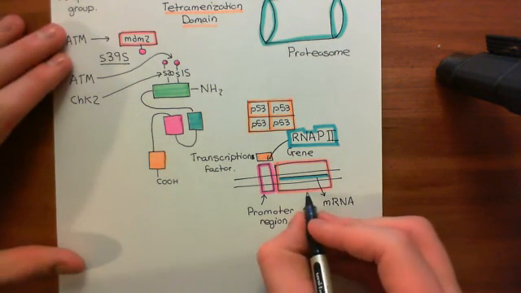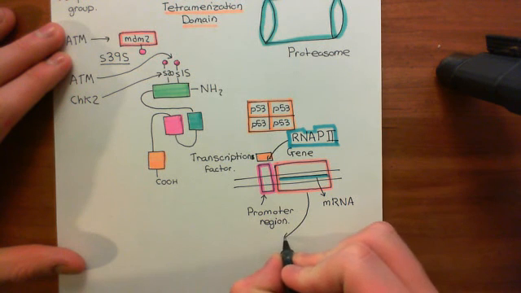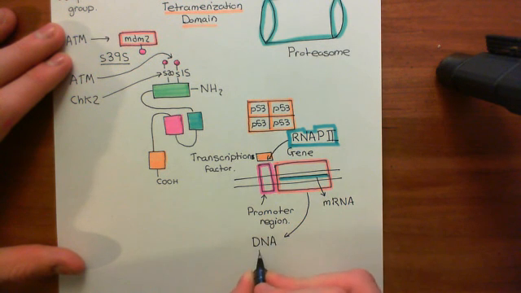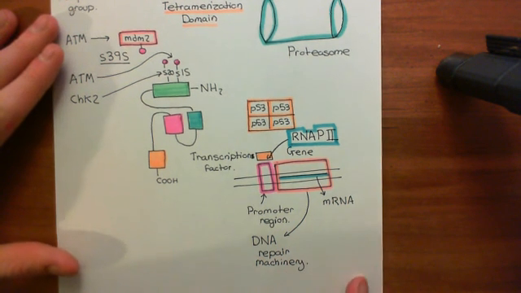Now, for our purposes, what's important to us is that it's going to increase the expression of genes that are involved in DNA repair machinery. So it's going to increase the expression of DNA repair machinery. And you have to understand what caused this double-strand break. It was ionizing radiation.